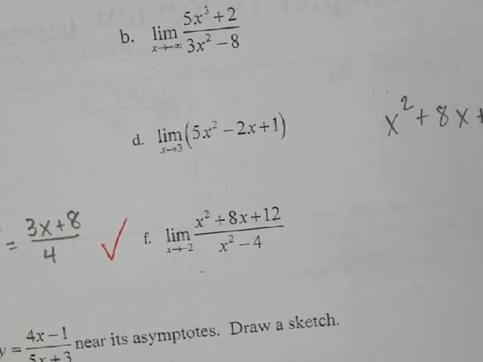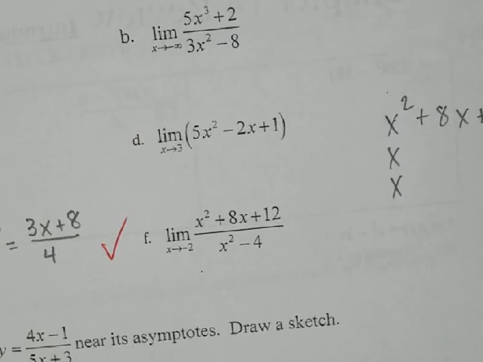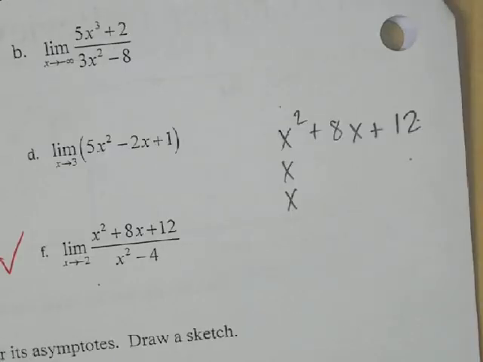What I do is I list out the factors of x squared. I just list them underneath it. x times x is x squared. And then I list out the factors of 12 underneath 12. Two numbers that multiply together to give me 12.